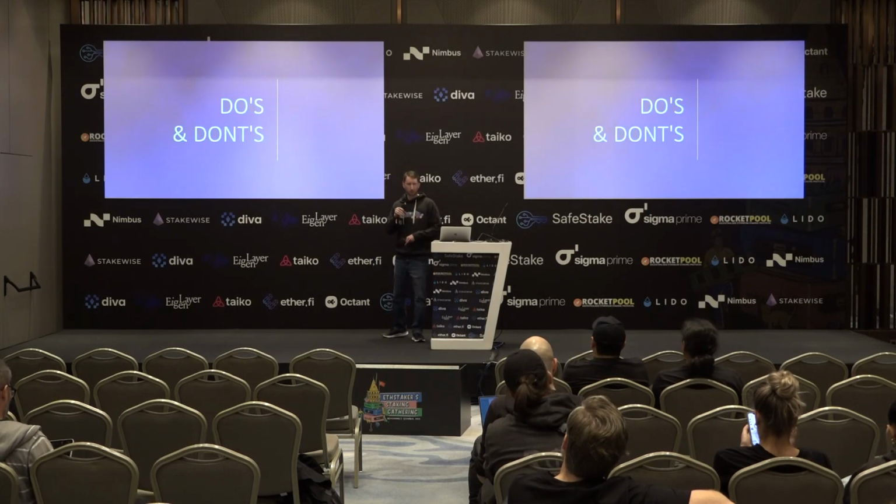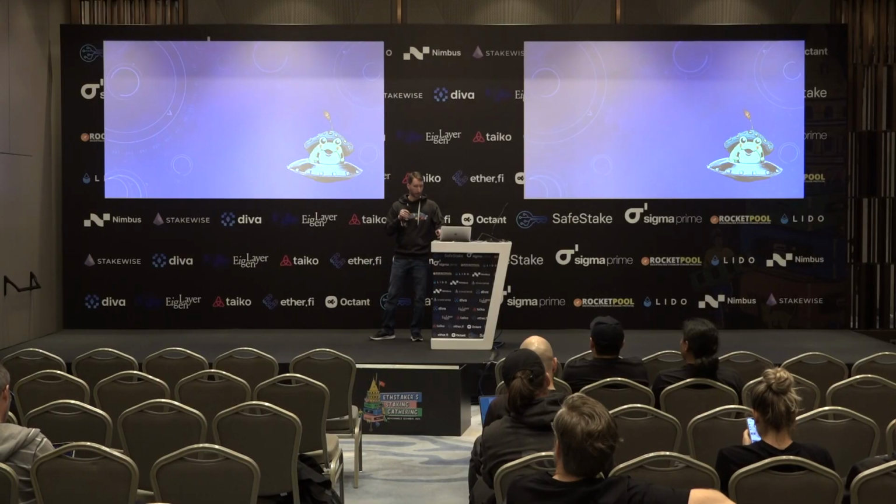So what are the do's and don'ts? Well, the first one is keep it simple. That's very important. Don't overcomplicate your setup. Don't run a failover node with keys already imported or something. That's a disaster waiting to happen. It's better to have a little bit of downtime than to get slashed, always.